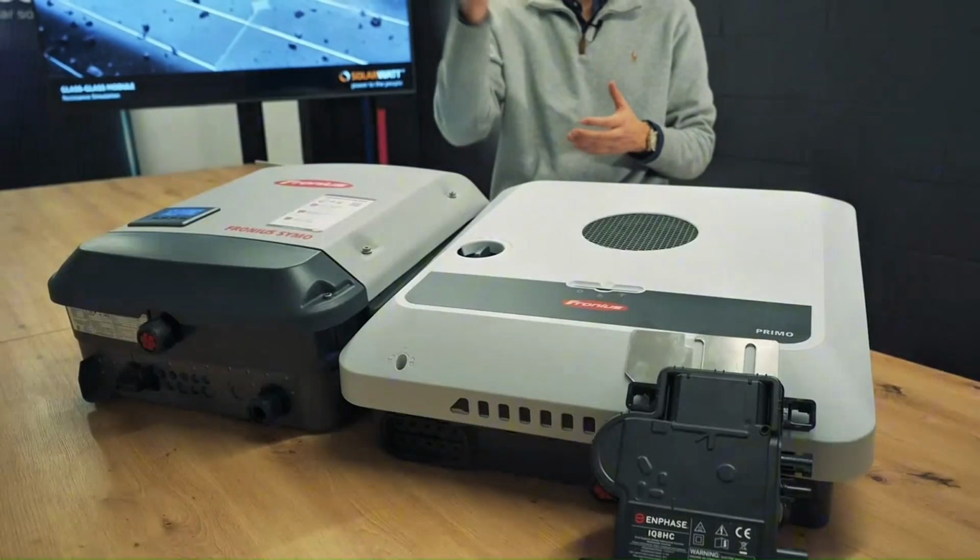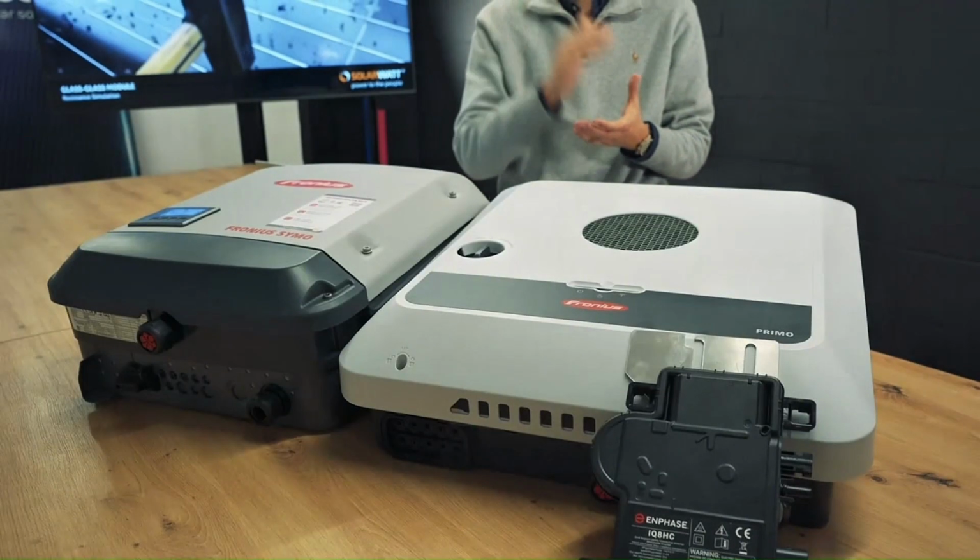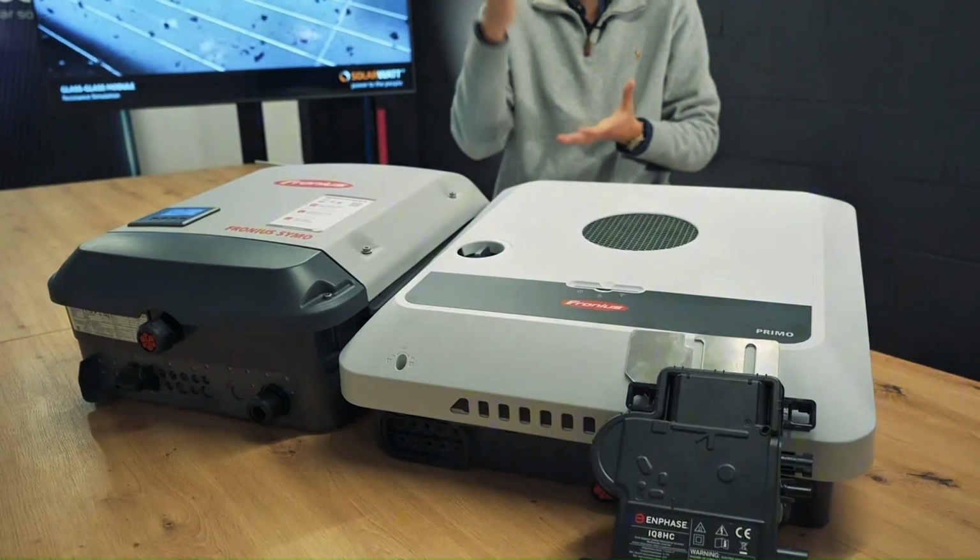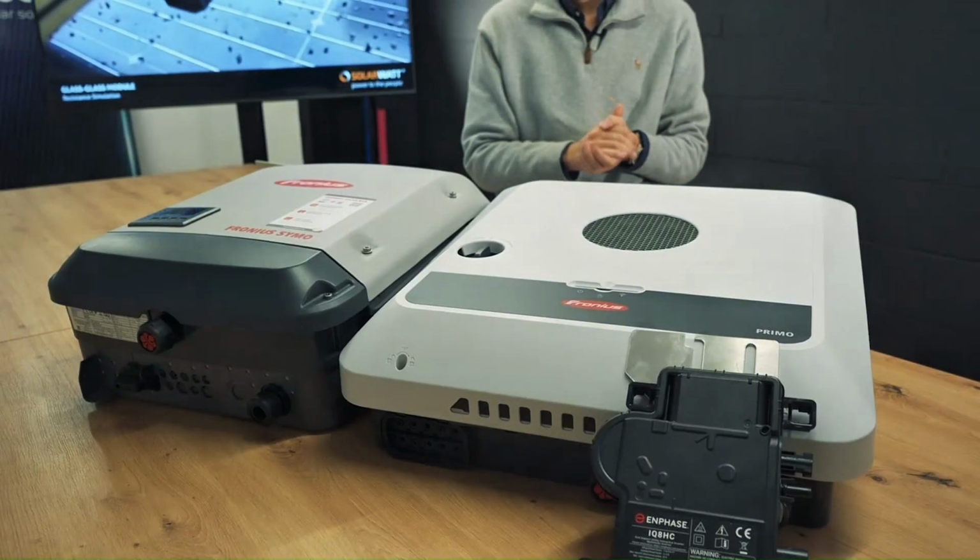If we look at a ranking, the Fronius Gen 24 Plus is the one available for consideration here. It would be at the very top of the ranking, and how is that ranking evaluated? Well, I'm going to discuss the various aspects that are important.